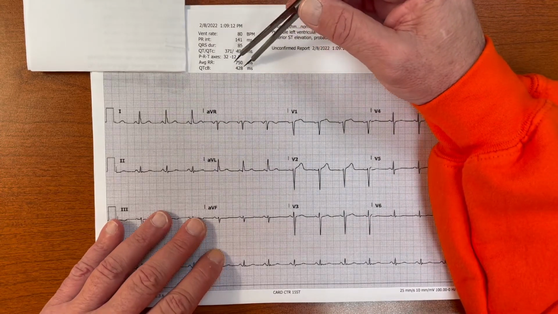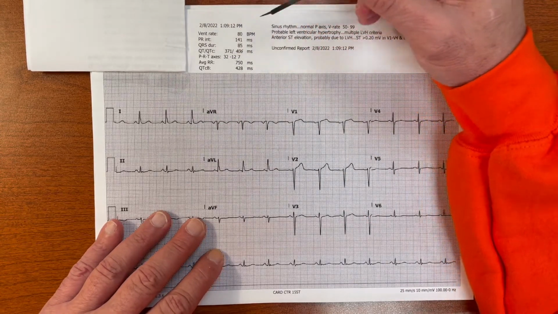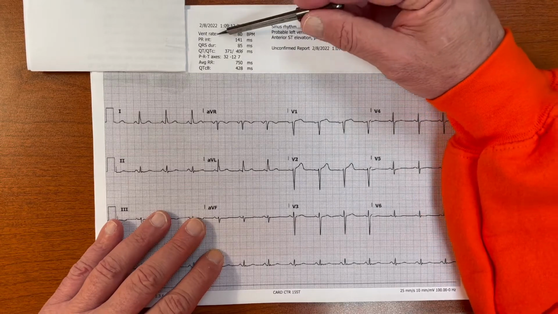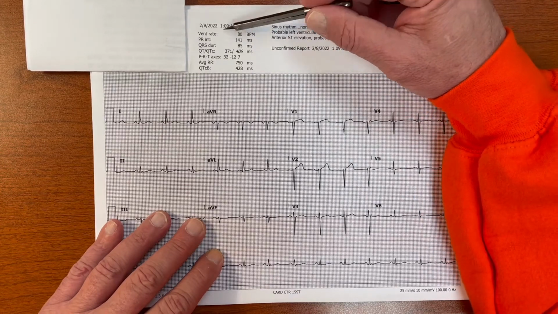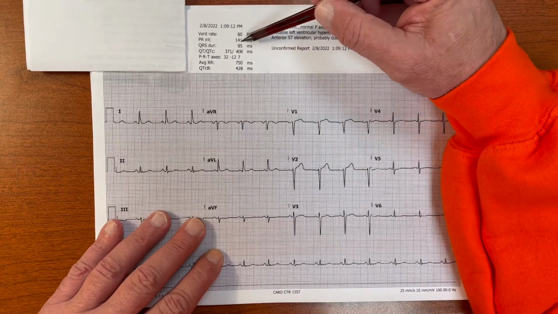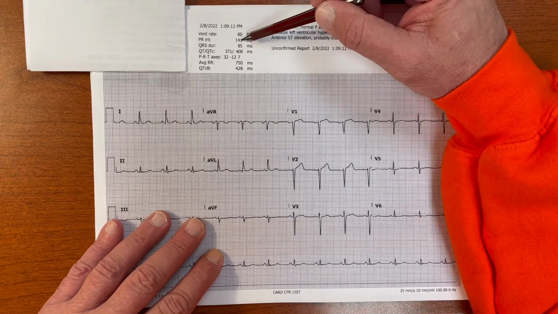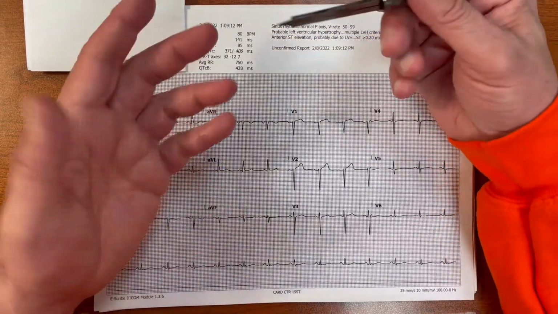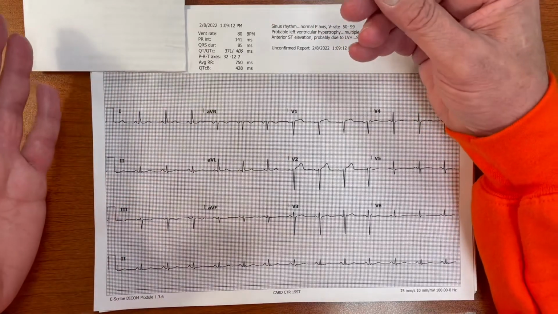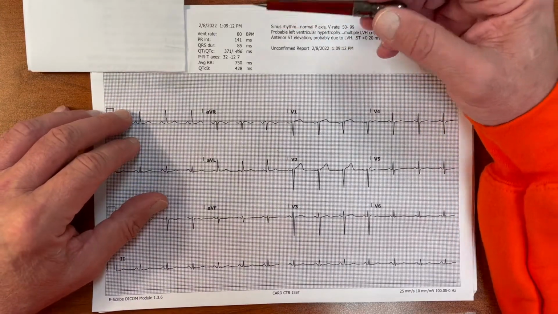Axis is also measured, etc. The computer is good at measuring rate. It's good at measuring the PR interval. So when I look at these, I tend to believe it. Although, as you know, I don't trust my eyes, so I'm always measuring everything myself with calipers.